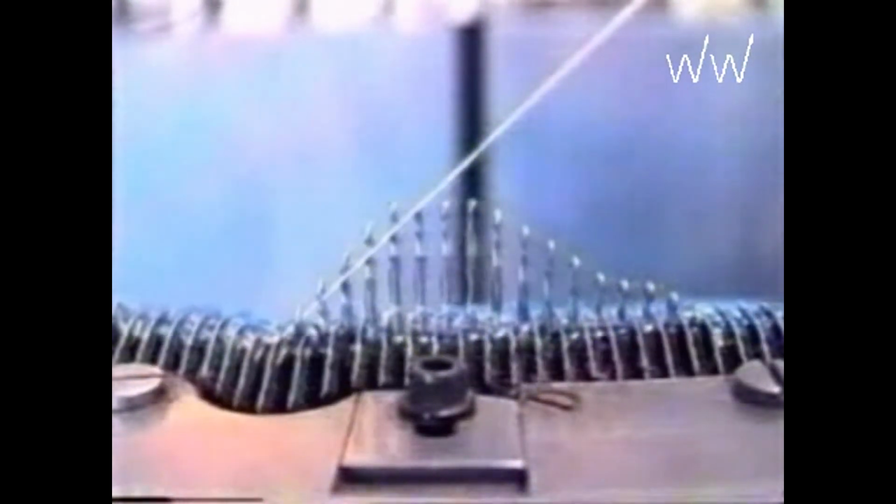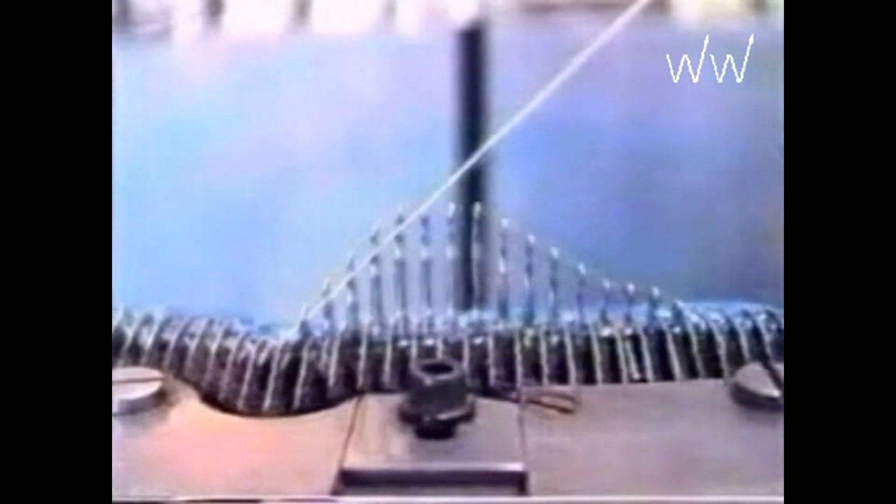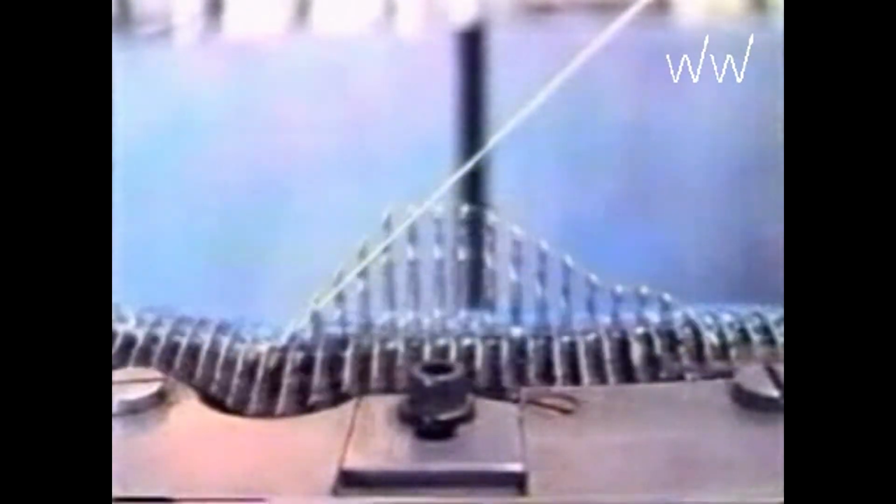In the next step, the latch closes the needle hook and a new stitch is formed. The new yarn loop gets lower connection points.